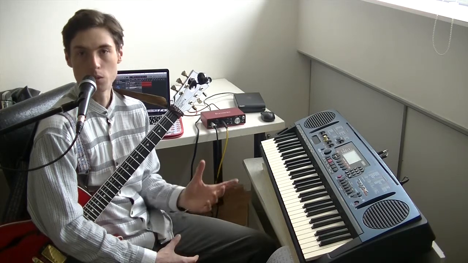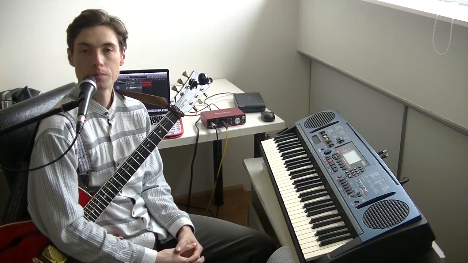There are many differences between the guitar and the piano, and there are many limitations to the guitar in comparison to the piano. So I'm just going to show you a few key examples of that. One of the first examples is to do with how one produces a note on each instrument.